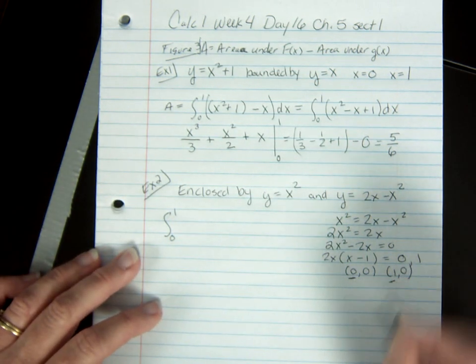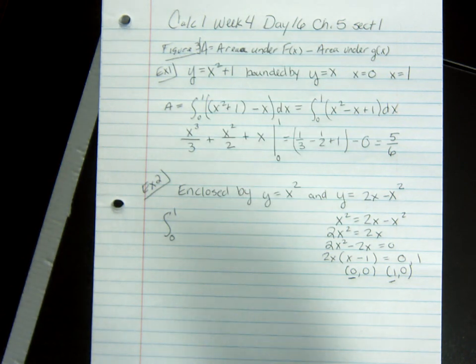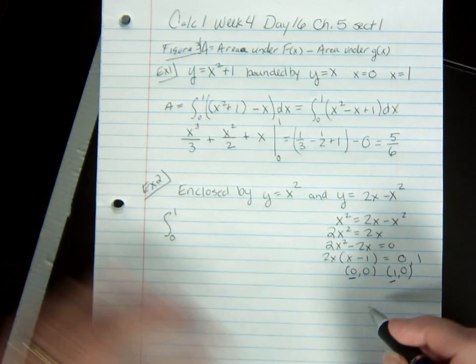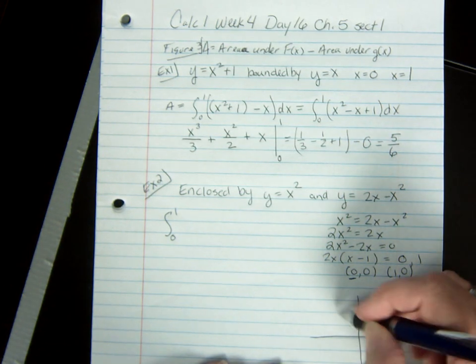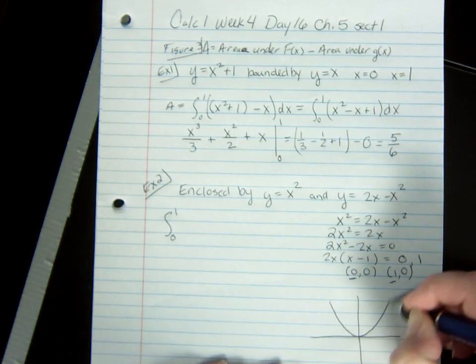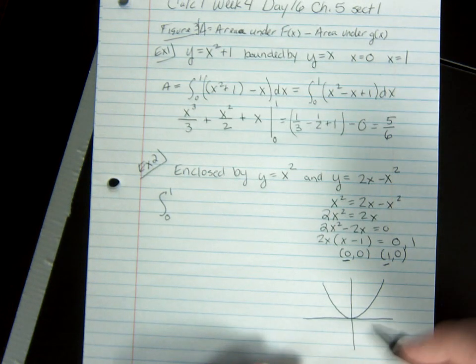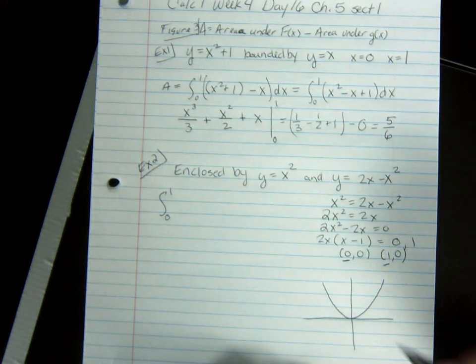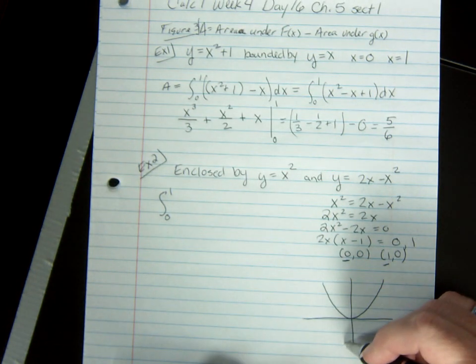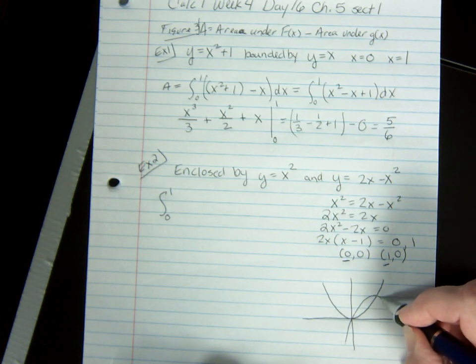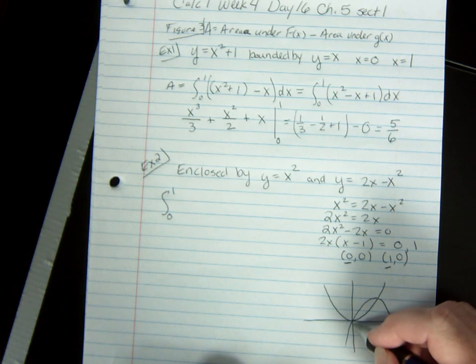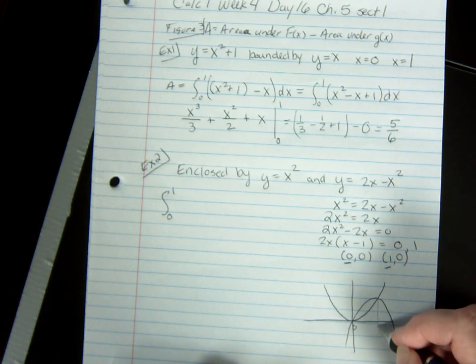Okay, my x values. And knowing that my graph, and again, I'll just try to sketch. You know how my art is not so great. So I'm coming up. We're talking about 0 to 1.